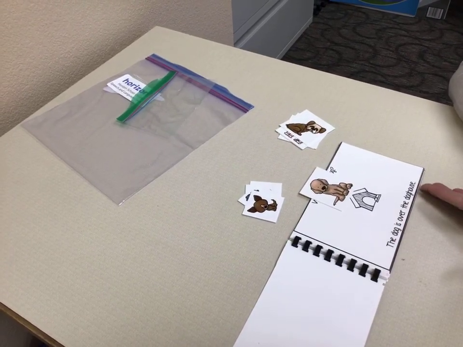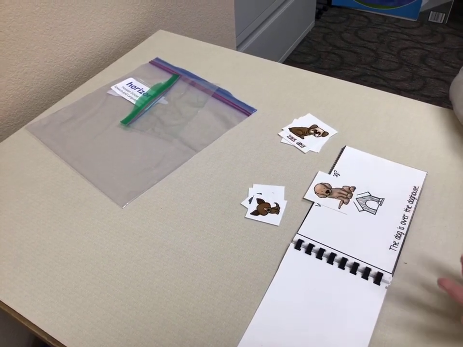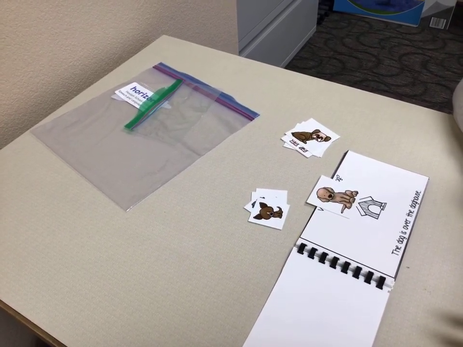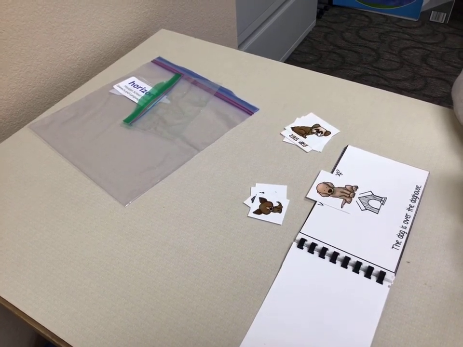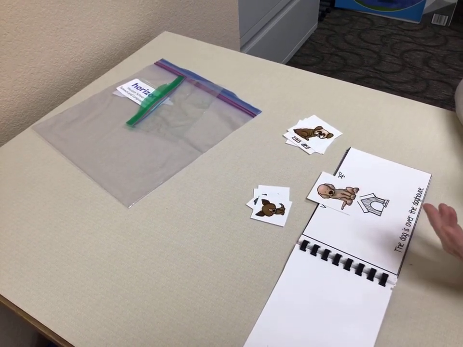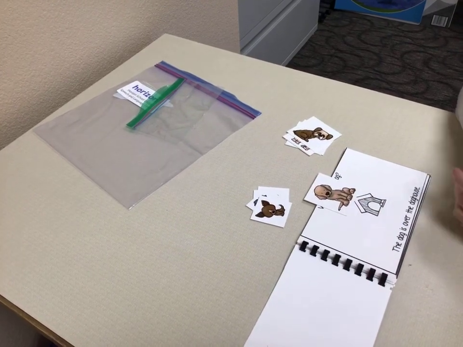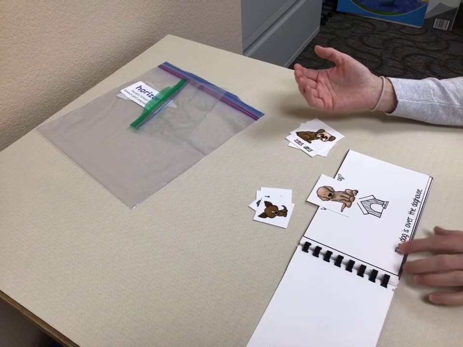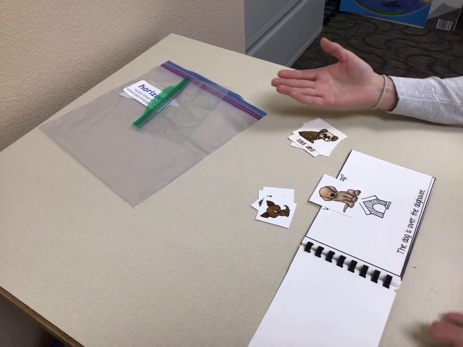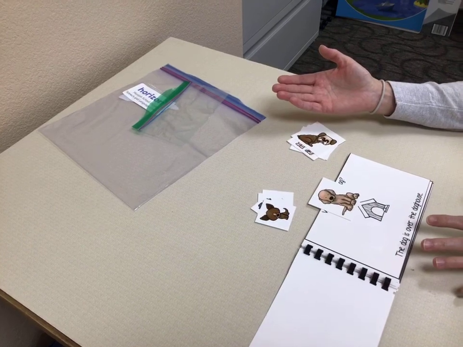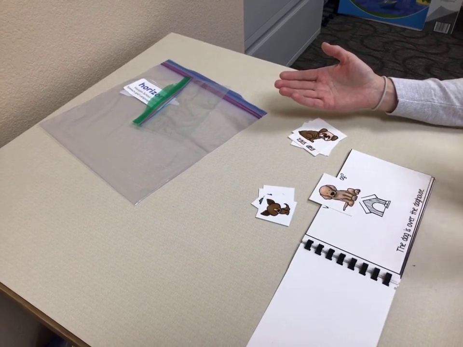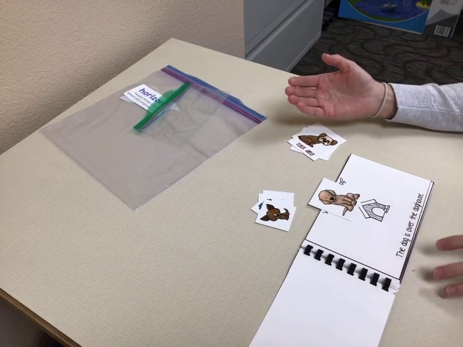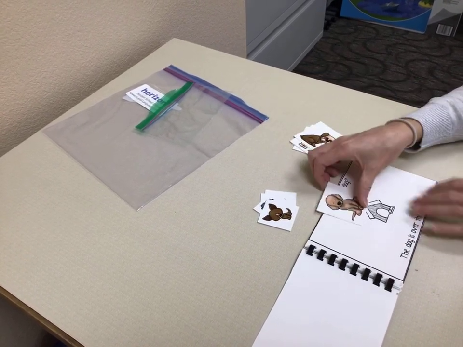They've listened to the instruction. They put the dog, and then we can say, where is the dog? Or where did you put the dog? And then they would be expected to say over, or over the doghouse. Or if they can be at that level where they can say the whole sentence, they could say, the dog is over the doghouse. So again, this activity can be used at different levels depending upon where the child is at. So it's really important that you're aware of where the child needs to be practicing at.